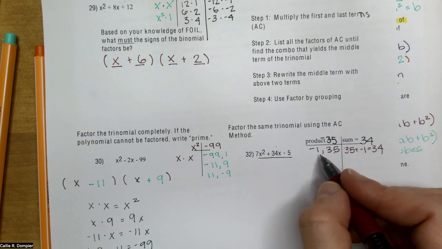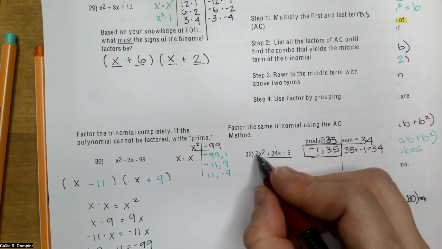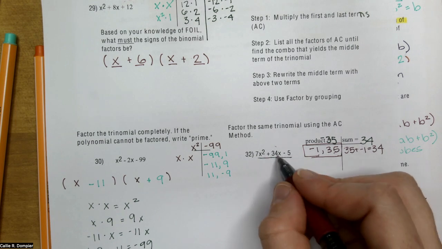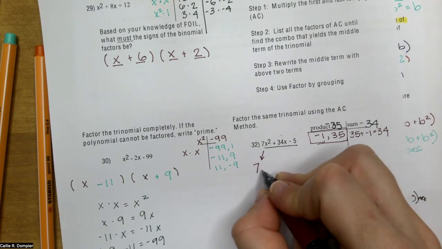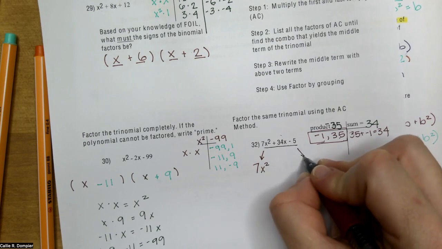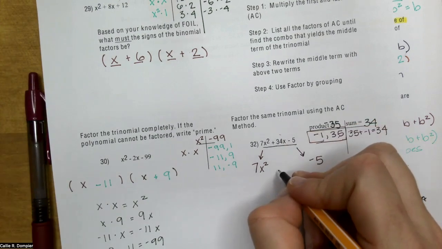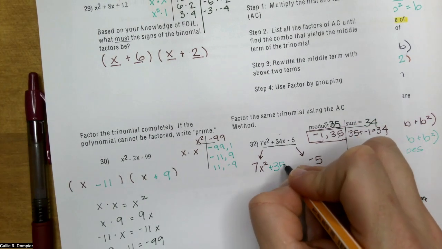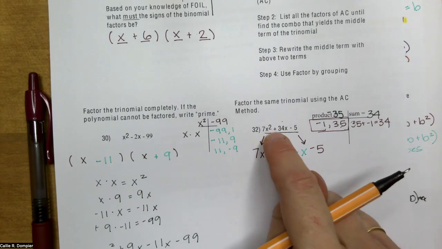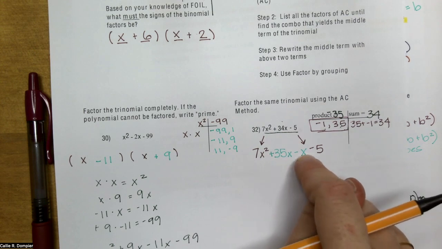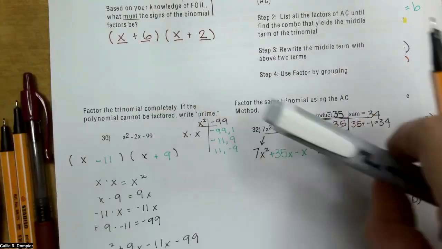Okay, so now what you want to do with these two terms whose product makes 7 times negative 5 and whose sum makes 34, b, you want to take them, keep a and c the same, and b becomes that. So instead of it being plus 34x, it's going to be plus 35x minus x. Good. Now we're going to factor by grouping that, which we've done several times today already.